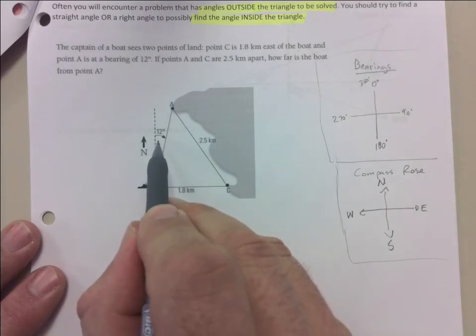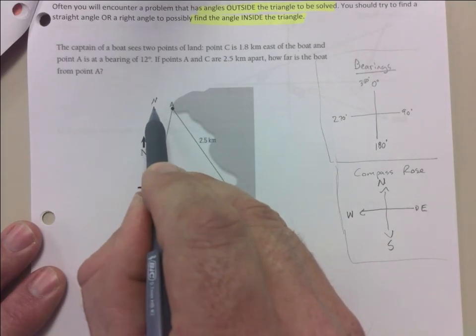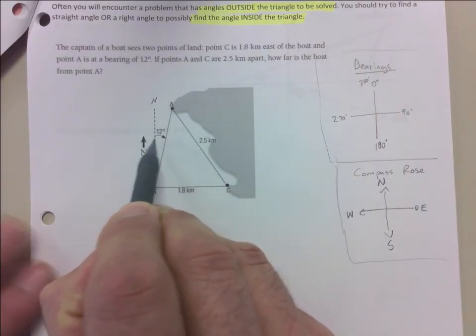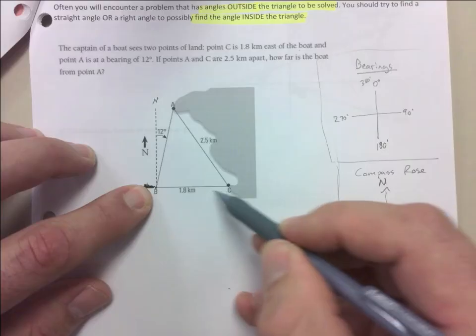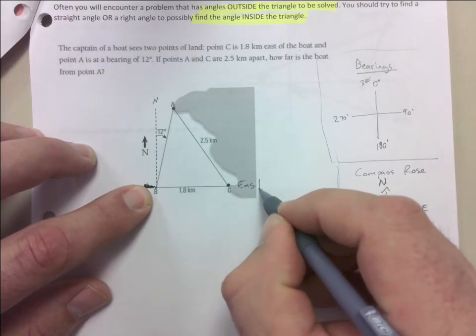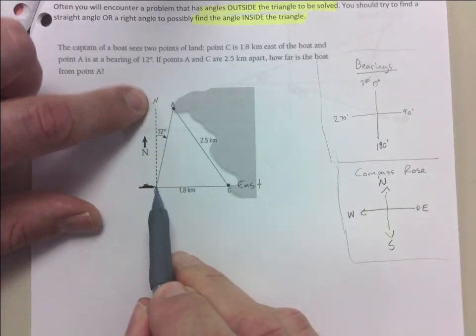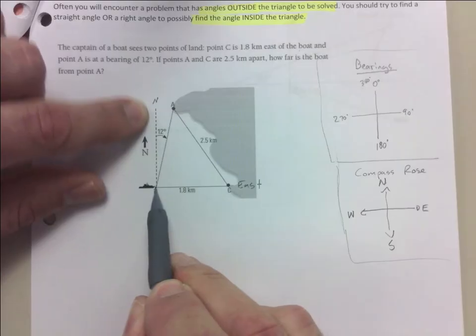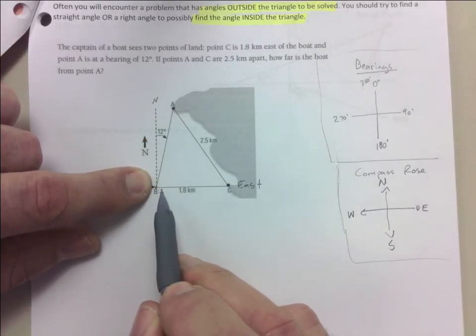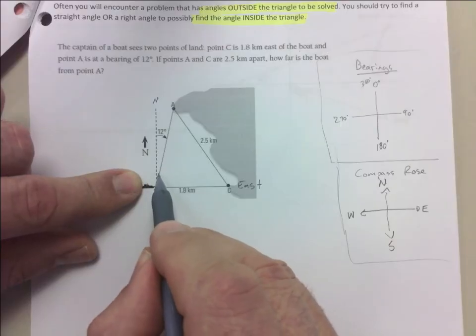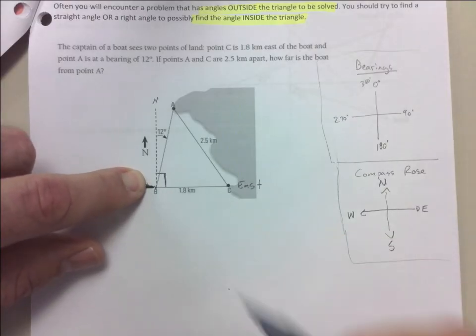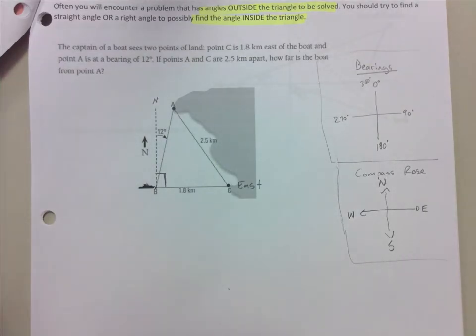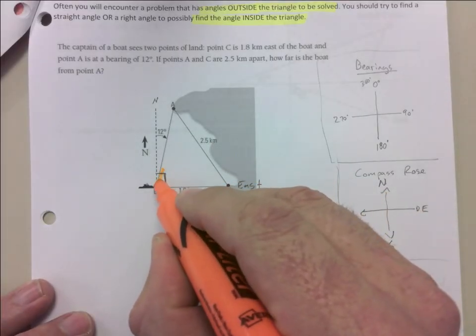So if there's a bearing of 12 degrees, that means that if this is north, you're deviating 12 degrees towards the right, towards the east in this case. And this is east right here, and this is north. What angle does the north and the east line make when they meet? A right angle. There's a 90 right here. So there's a 90-degree angle formed between this line and that line. And why is that so helpful to us? Because we can figure out this part right here.